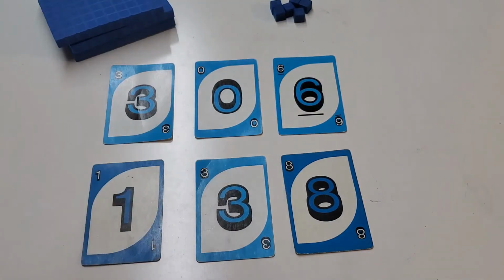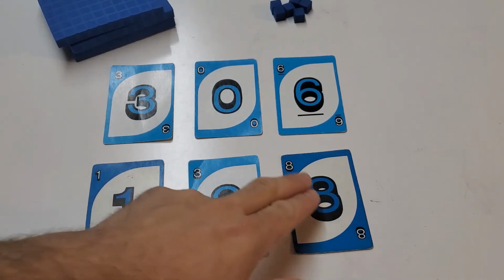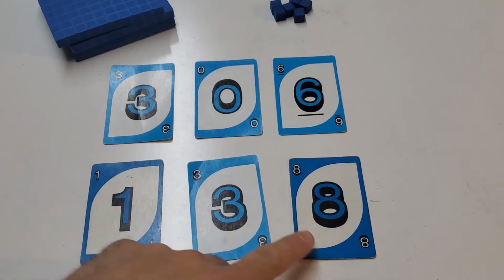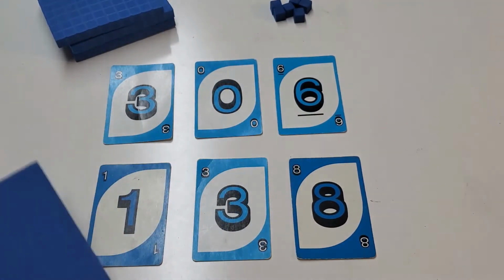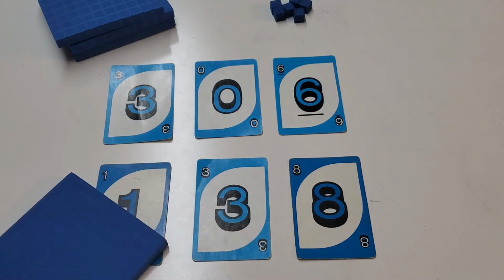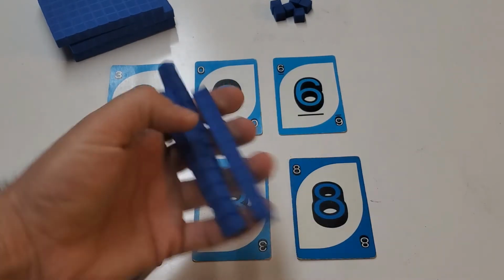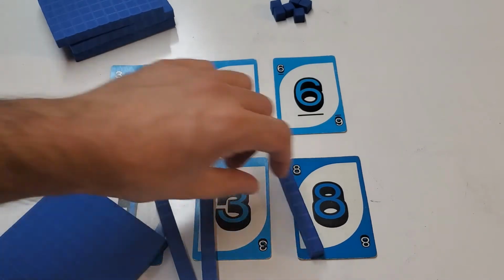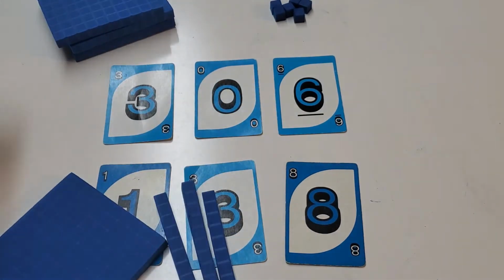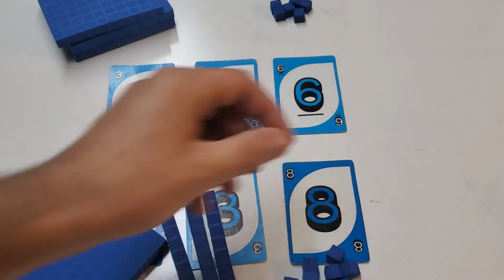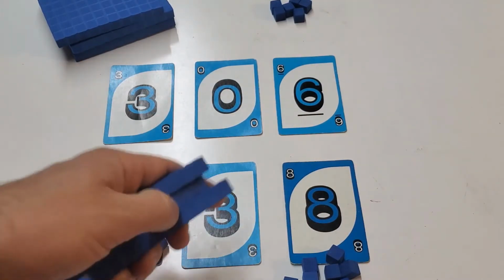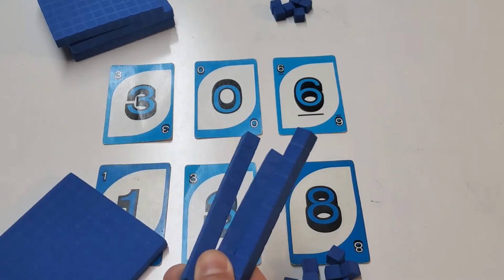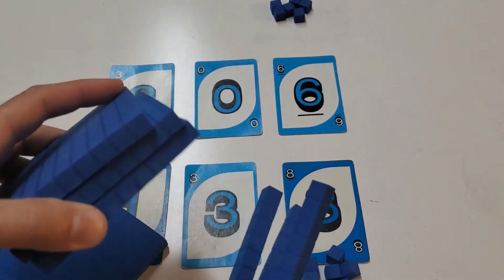138. So this number is 138. 100, like that, one of those. 3 tens, 10, 20, 30, and 8 ones. So you'll notice that we had a 3 in each of these numbers, but this 3 stood for 30, and this 3 stood for 300.